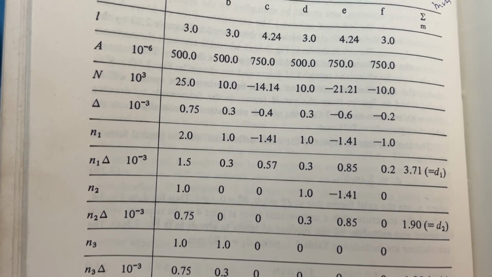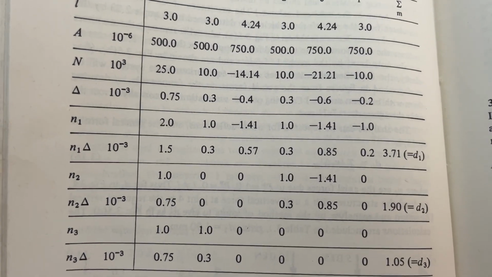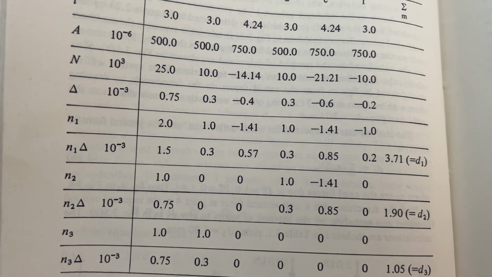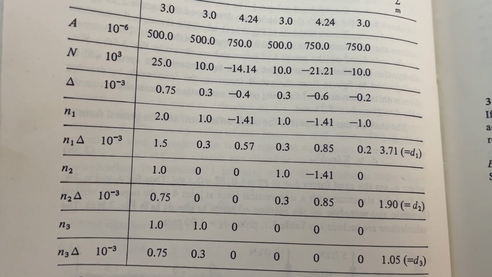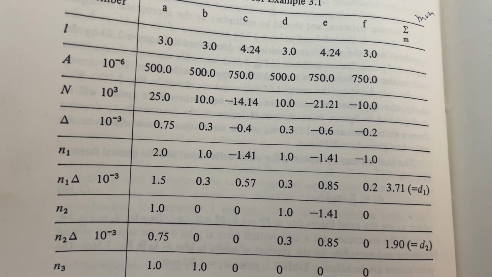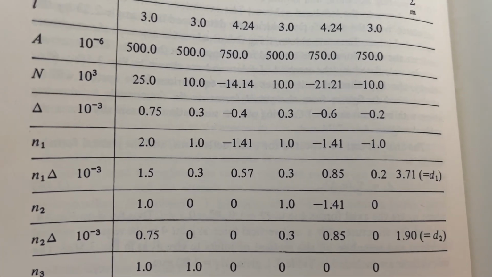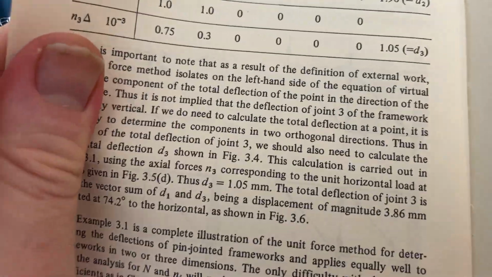Delta, because then you've got NL divided by A times E, Young's modulus. So it's basically the extension, isn't it? Because E is stress over strain. So I'll do an addendum video to this video, but this is straight out of the textbook.